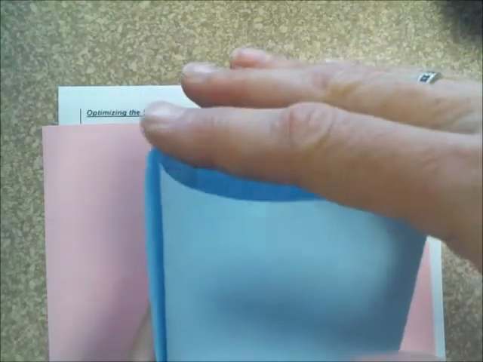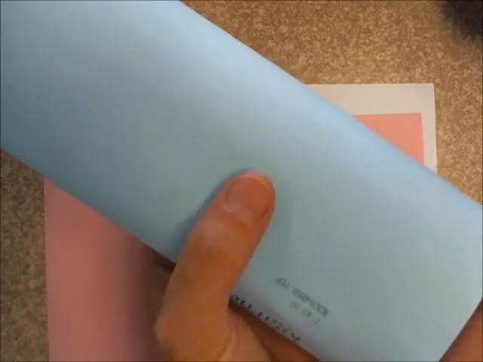What I have created here is just a cylinder. I just took a sheet of paper and put the ends together. So here's the cylinder. If I want to figure out the surface area of this cylinder, and I'm going to include a top and a bottom, I would have to calculate the area of the top, which is just pi r squared, and the area of the bottom, which is another pi r squared. And then I'd have to calculate the surface area of this round part of it.